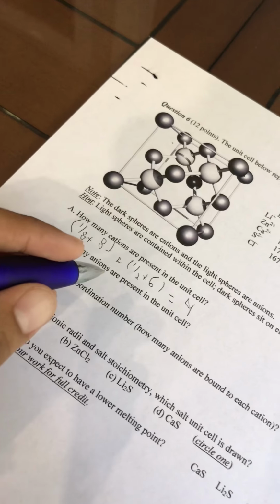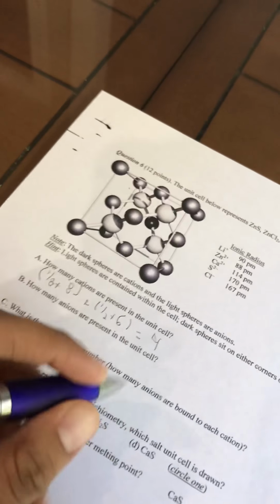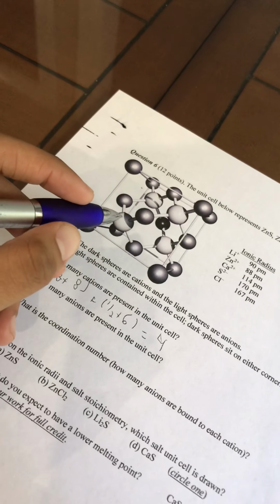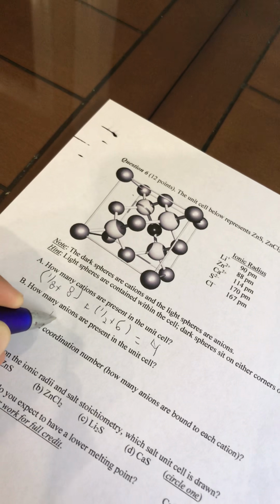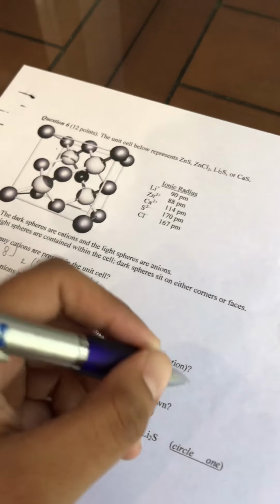And then for the anions present, as I told you, they're all located inside, so you count them: 1, 2, 3, 4, so there are 4 anions. And then coordination number. Coordination number is how many anions connect to a cation.